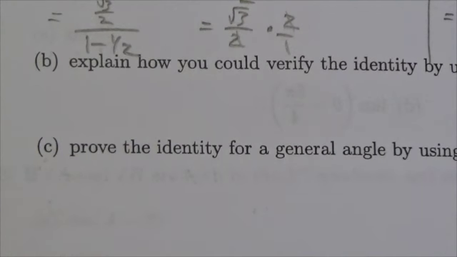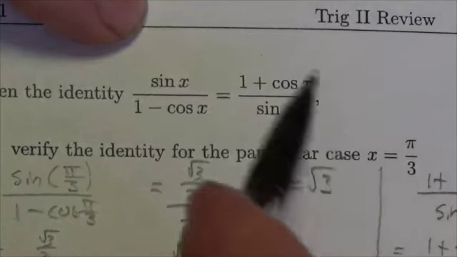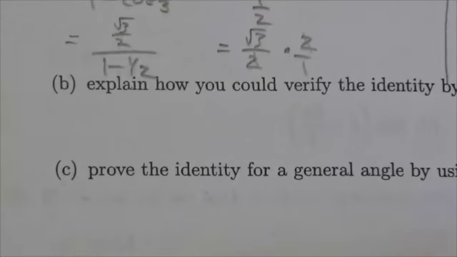Hi everybody, this is the Math 30-1 Trig 2 review. This is question 5b. Explain how you could verify the identity above using a graphical approach. Okay, well here's the identity up here that we're going to try to verify graphically.